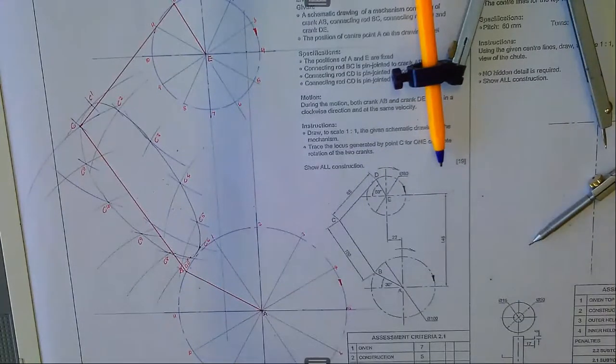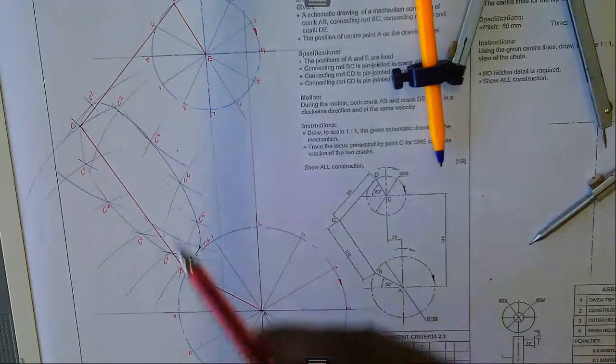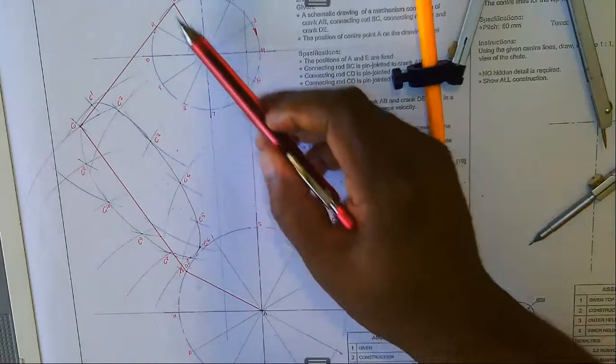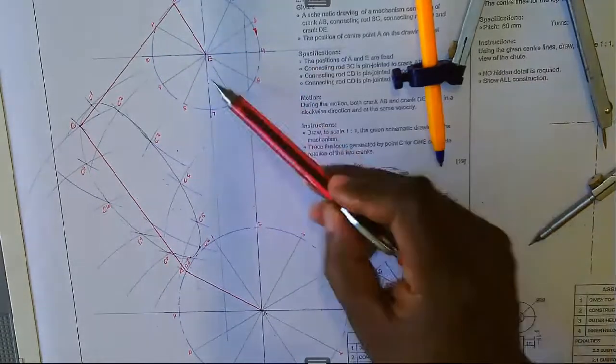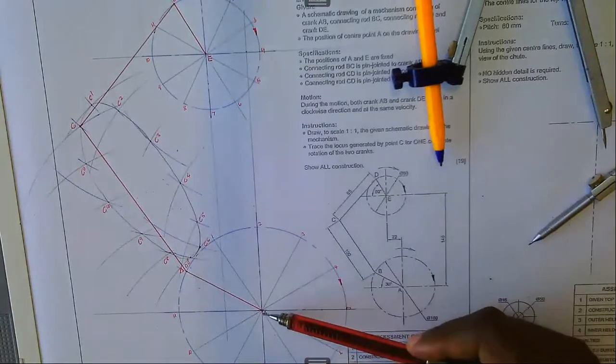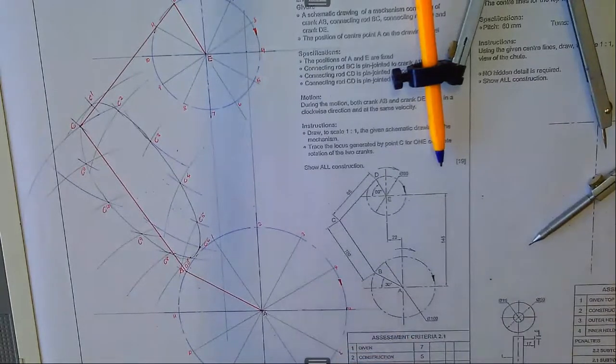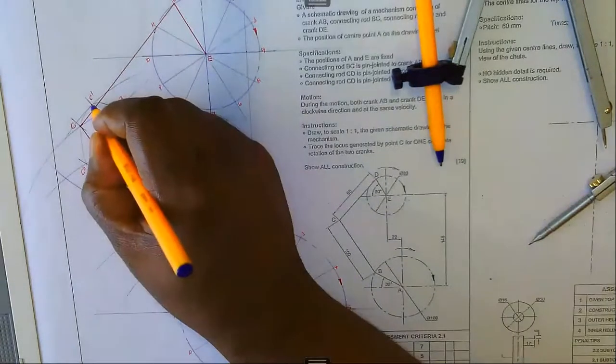So that is the path which is followed by point C, as crank AB as well as D to E revolve about point E and about point A respectively, in a clockwise direction. If you are certain you've done the right thing, then you can outline this path.